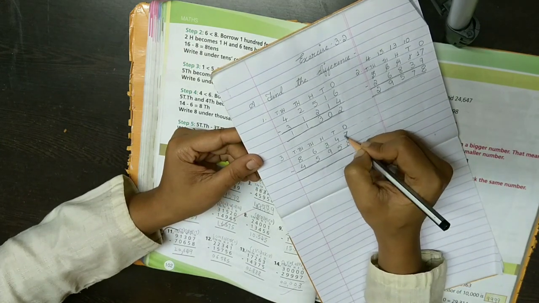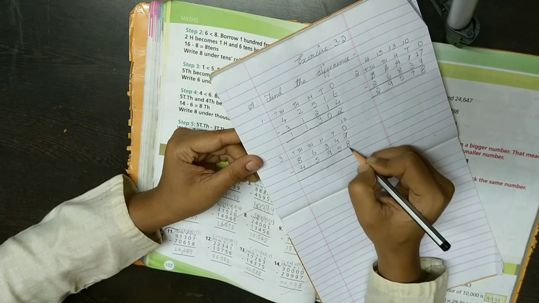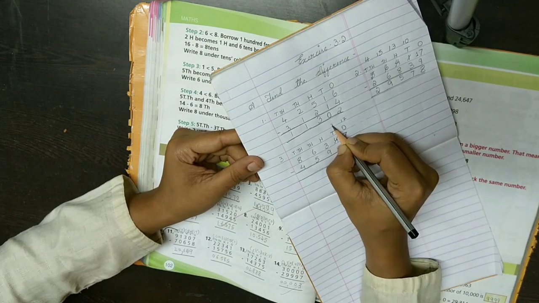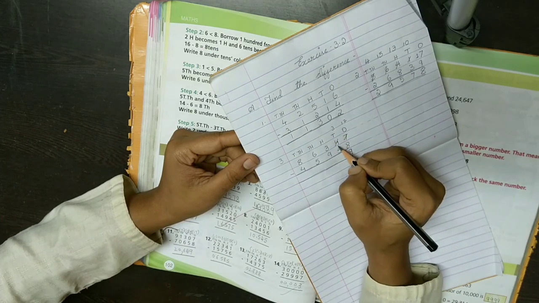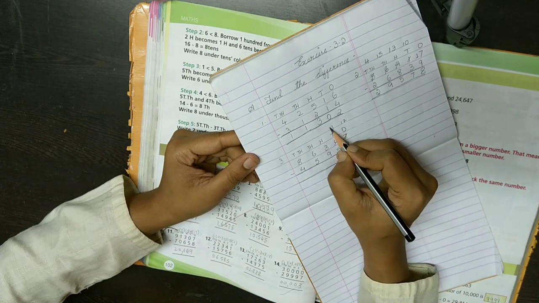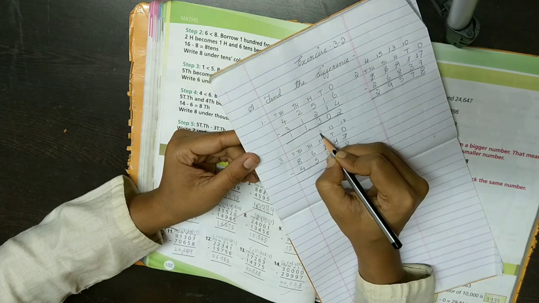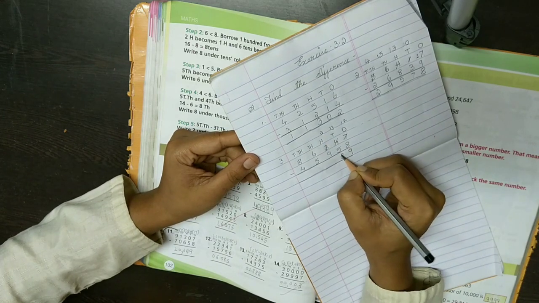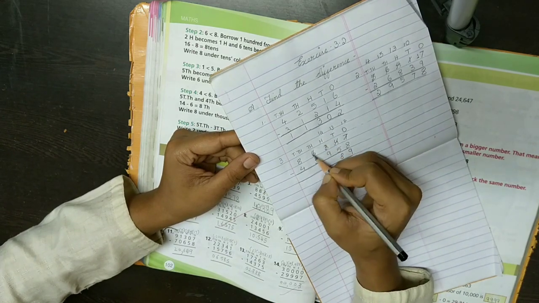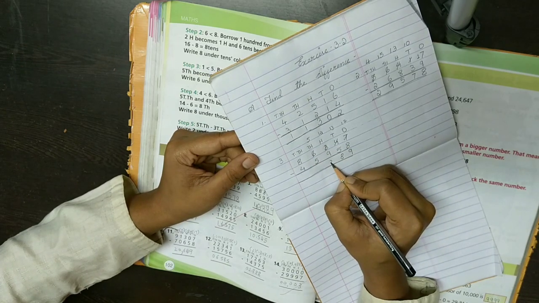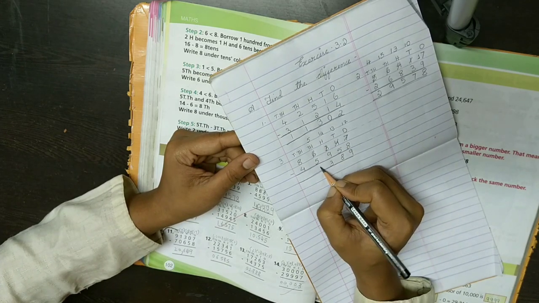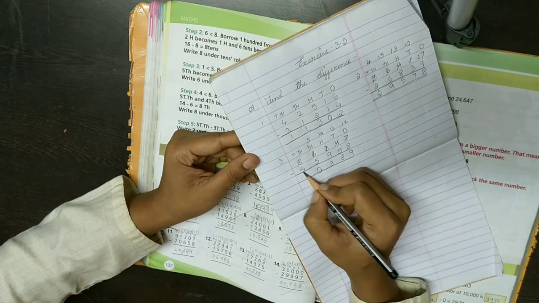So 7 smaller, I borrow. I'm doing the answers directly children. You can try the sums. 3 is smaller, so borrow. Again 2 is smaller, so borrow. Five minus 5, 0. 8 minus 4, 4.